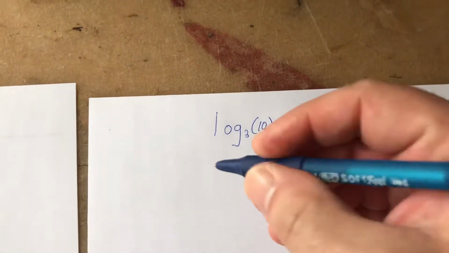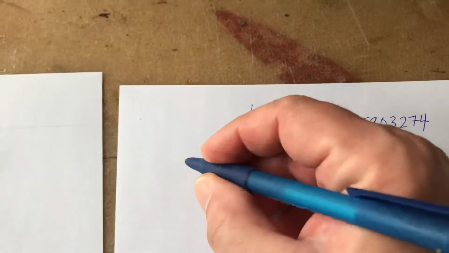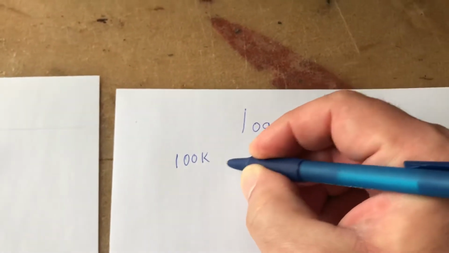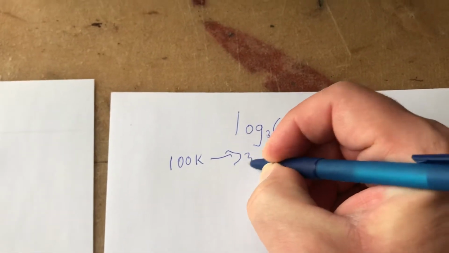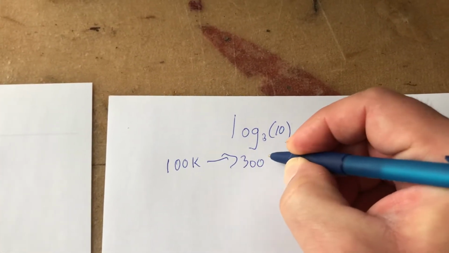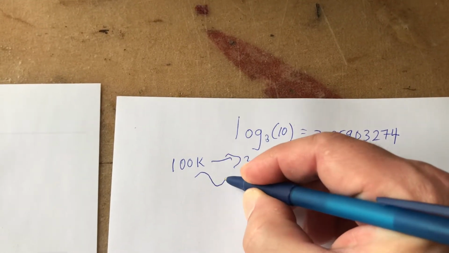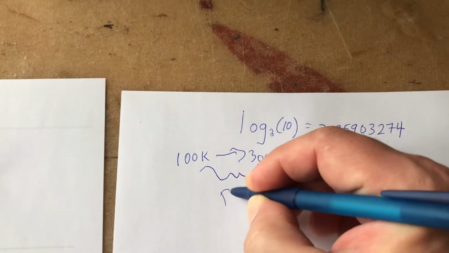And we would count the days from, say, for instance, a 100K increase to a 300K increase, and note that period in days.